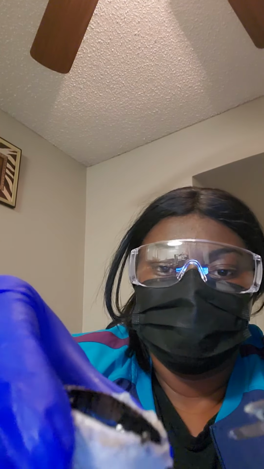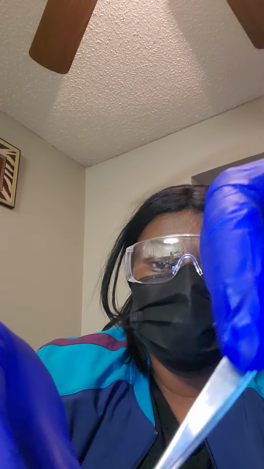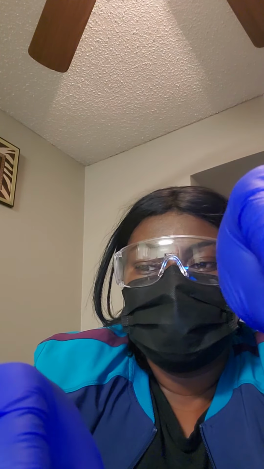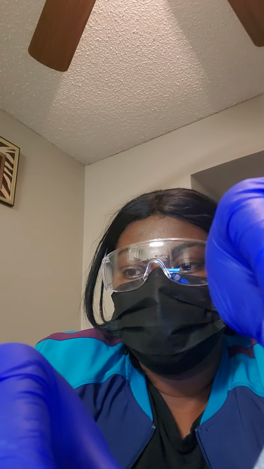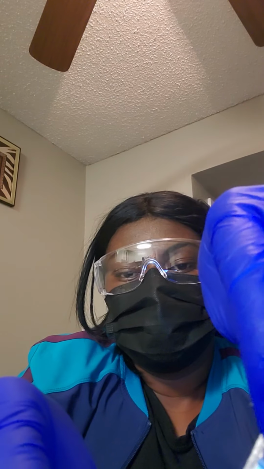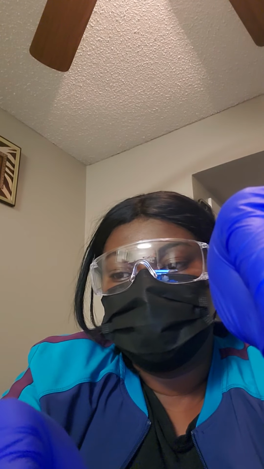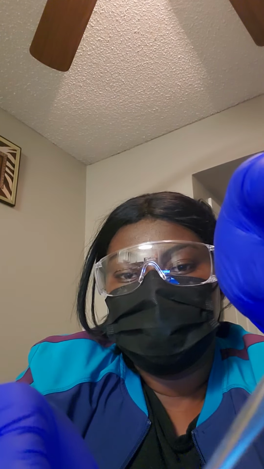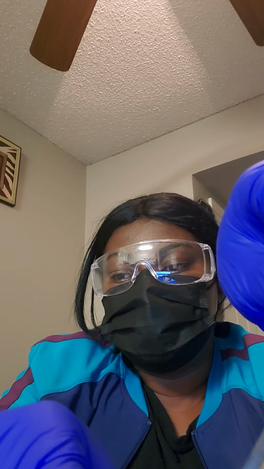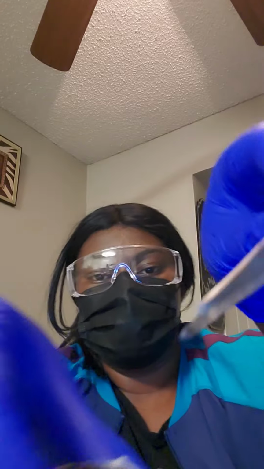And next is, well, there was a liquid when you dissect the eyeball that comes through. That is the aqueous humor, and the aqueous humor bathes and nourishes the lens and maintains pressure within the eyeball.